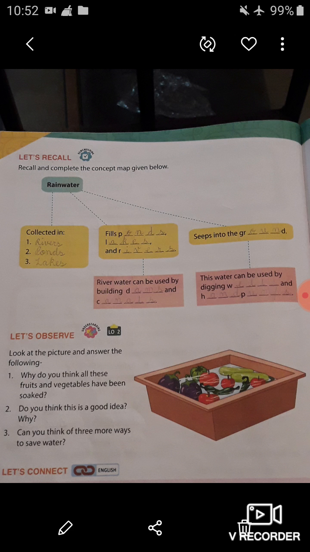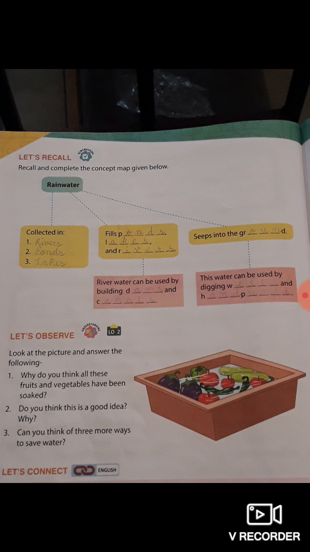Now let's come to the next box, fills. So students, rainwater fills ponds, P-O-N-D-S, lakes, L-A-K-E-S, and rivers, R-I-V-E-R-S. Now let's come to the next box, seeps into the. Rainwater seeps into the ground, G-R-O-U-N-D, ground. The rainwater that seeps into the ground is known as groundwater.